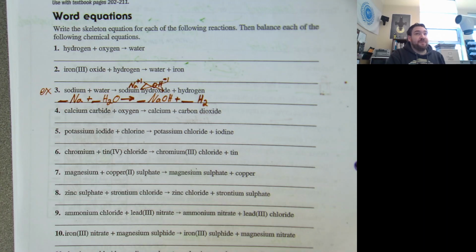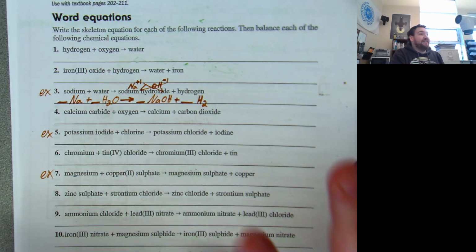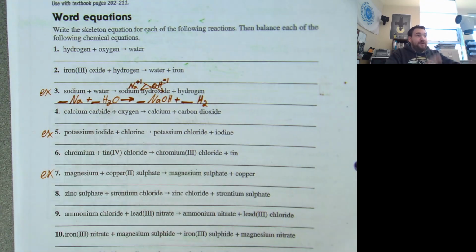Comments, questions, concerns about what I've just done? Shall I do another? I feel like I probably should. I'll do 2 more. I'll do 5 and we're going to do 7. I'm not going to balance my examples. I'm just building the skeleton equation. I will leave you to go back and balance.